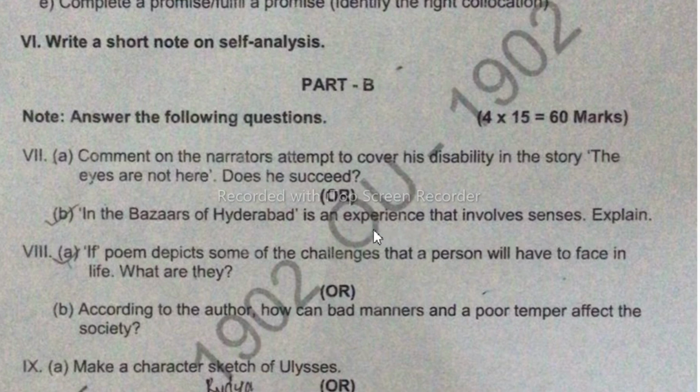As I told you, students, whatever question you get in your exam, you have to write the same summary belonging to that lesson only. So this is In the Bazaars of Hyderabad. So you have to write Sarojini Naidu's poem summary here. So either you have to write this A or B.